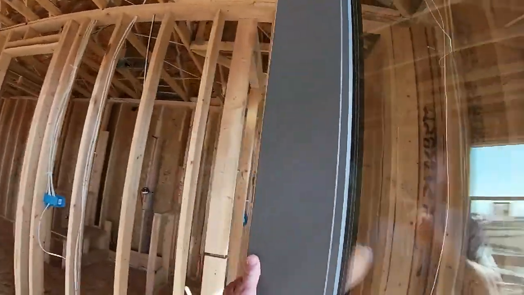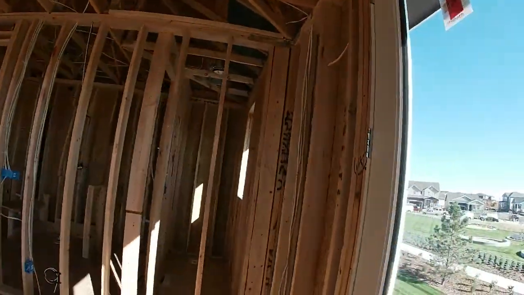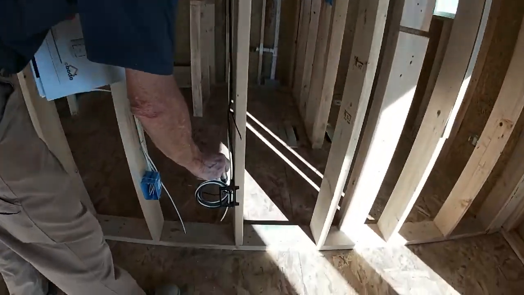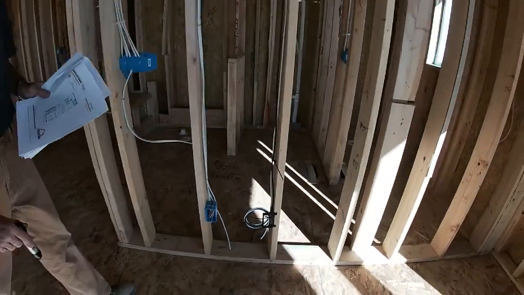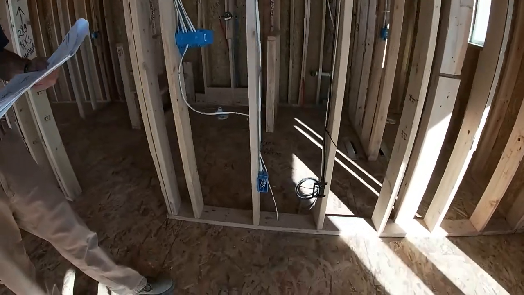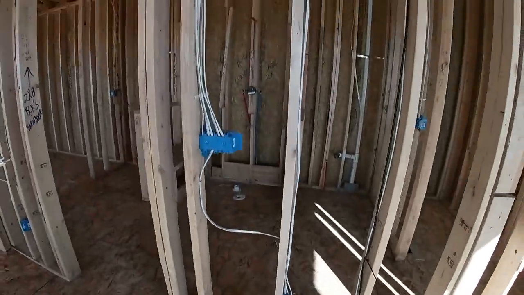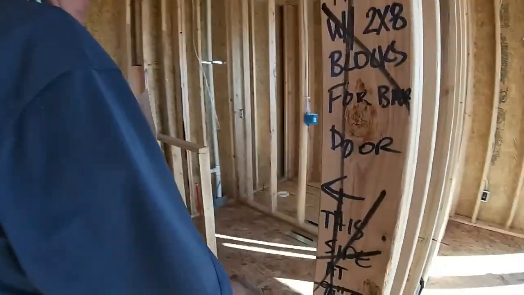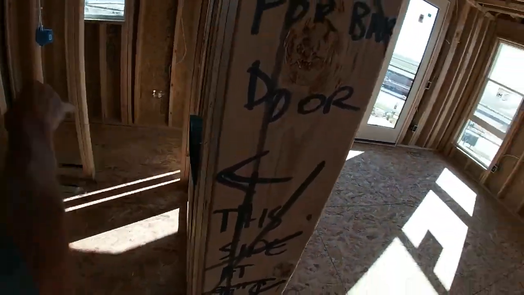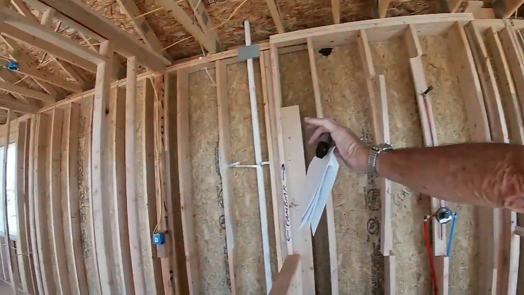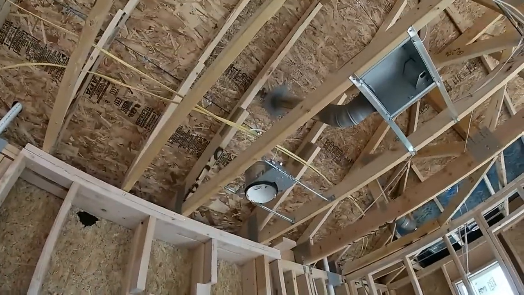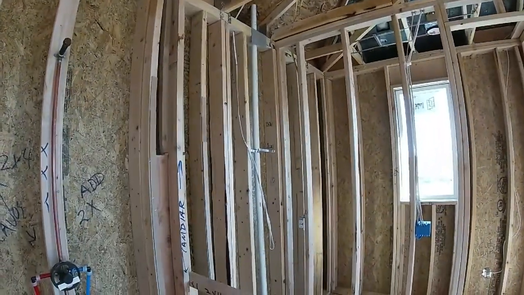Back in the master, we have got a low volt data and cable pre-wire down low. That's what this is here. Power next to it. Then we move into the master bath. As you come in, there are 3 switches in the master bath. One is for the vanity lights on both sides of the shower. One is for the recessed can above the shower, and the other is for the fan.